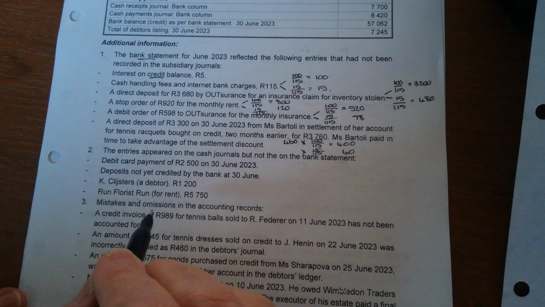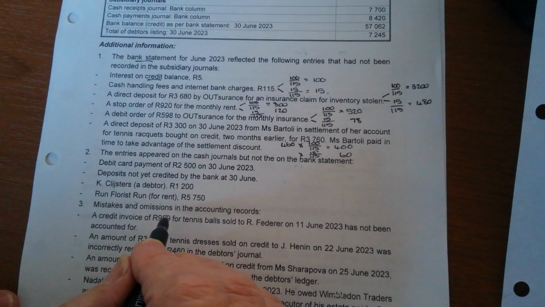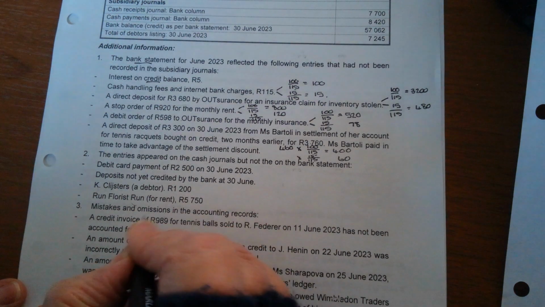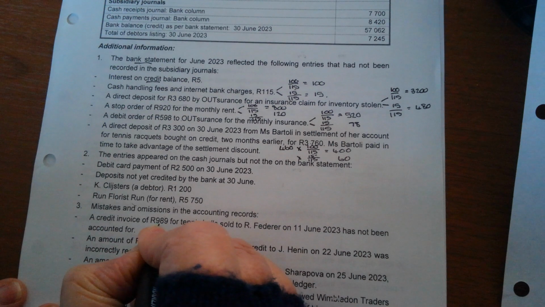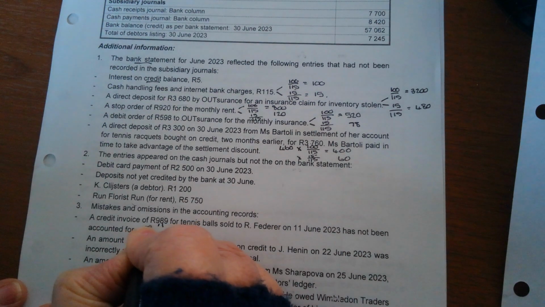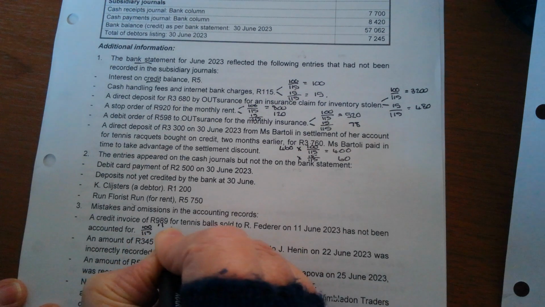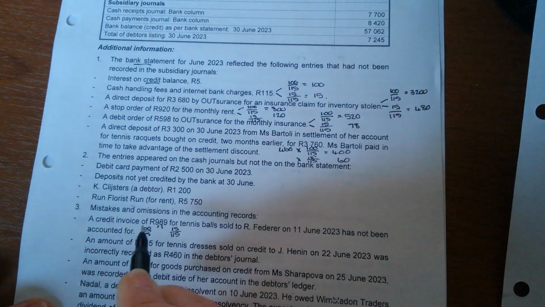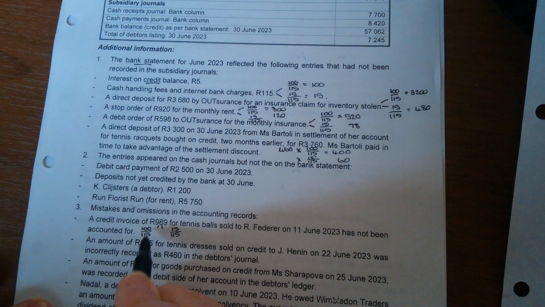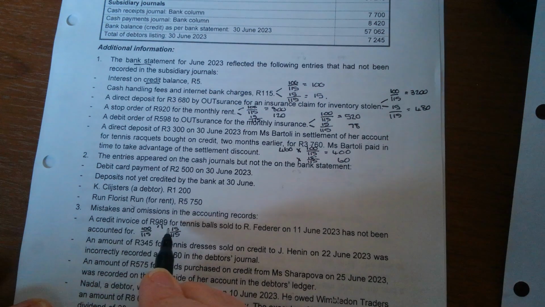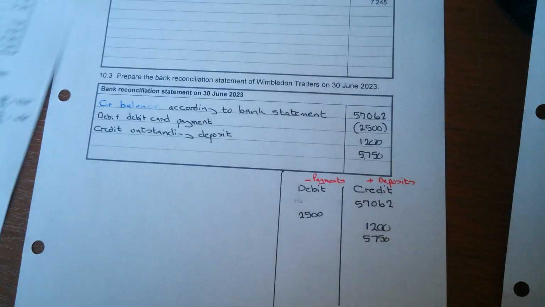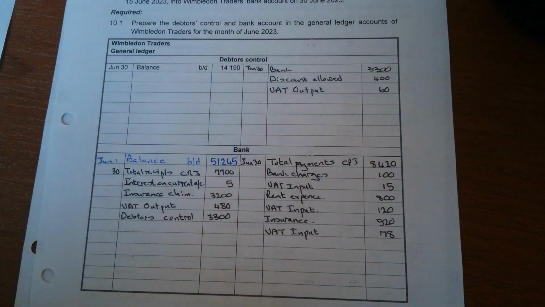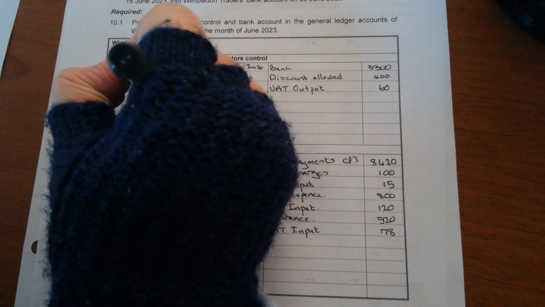So we had sales, and that means for this sales, the debtors owe us more money. This figure includes VAT, so I must take the 989 and split it to see what is the amount excluding the VAT and what is the amount that we have to pay to SARS. So I will take the 989 times 100 over 115 and 989 times 15 over 115. So in my debtors control, I will indicate that we sold goods to the debtors.